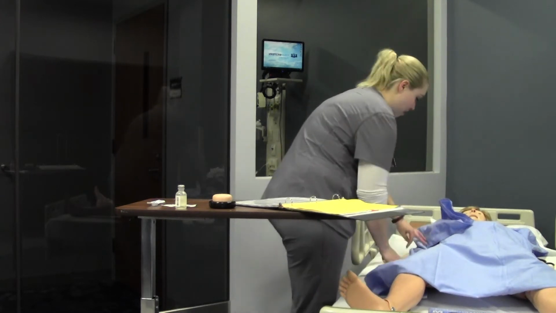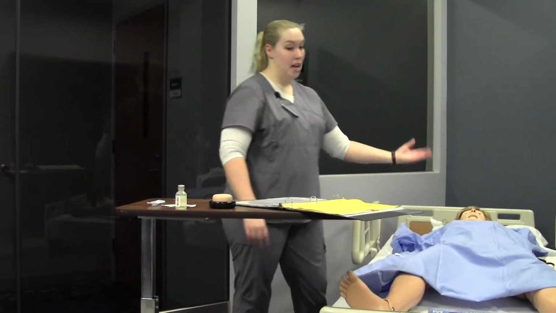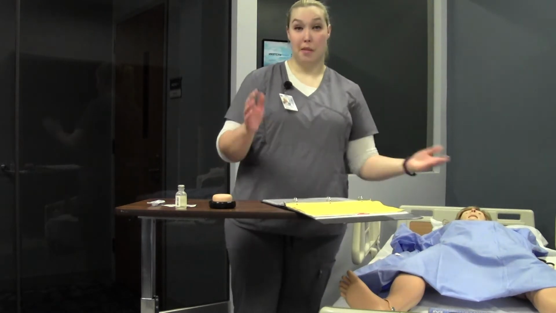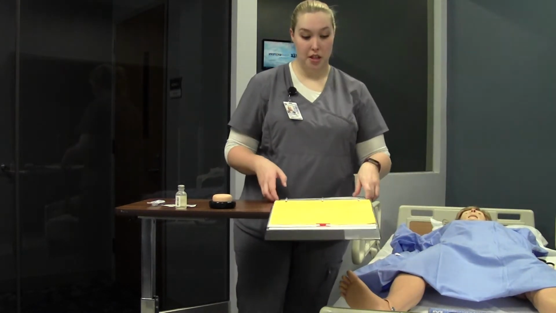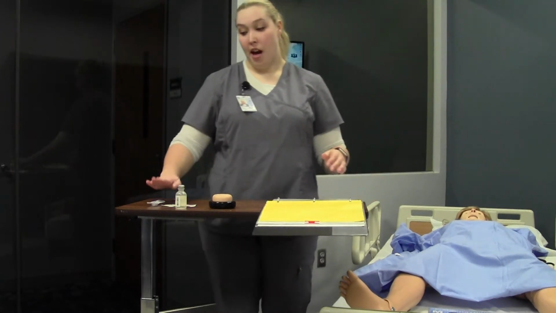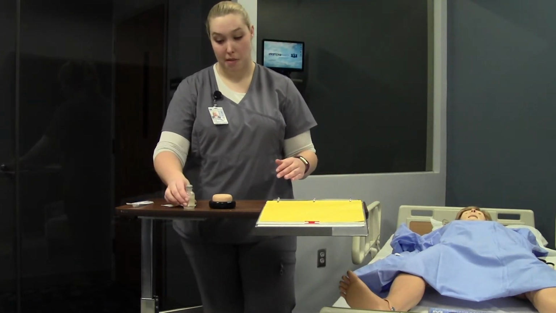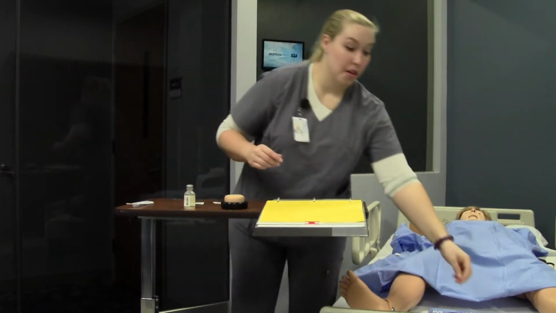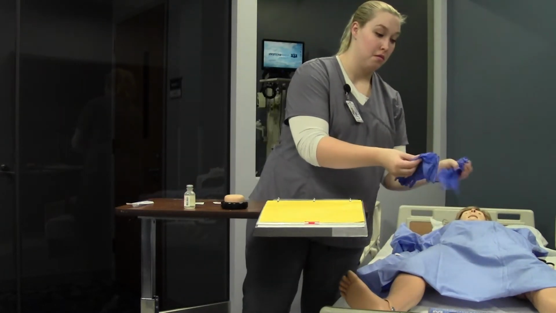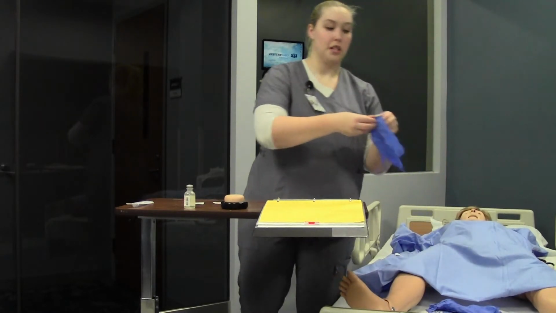Make sure you check your date, your wristband, and confirm. All right, thank you, Mr. Smith. So I've done my second check with the patient and the MAR. I'm going to then again perform my third check. I've made sure I've got the right syringe, right medication, and everything ready to go. So I'm going to wash my hands and put on procedure gloves, or just clean gloves. This is not a sterile procedure.